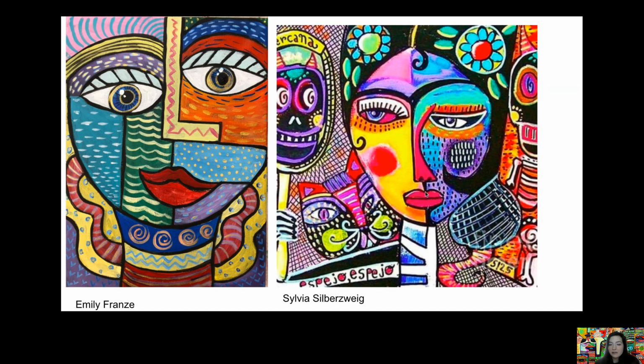Now, I love this one. This is by Sylvia Silberzweig. I think I said that right. She has another abstract portrait here. I think she has a mirror in her hand and it looks like a cat behind her, maybe? But again, you notice that the eyes do not match in any way.